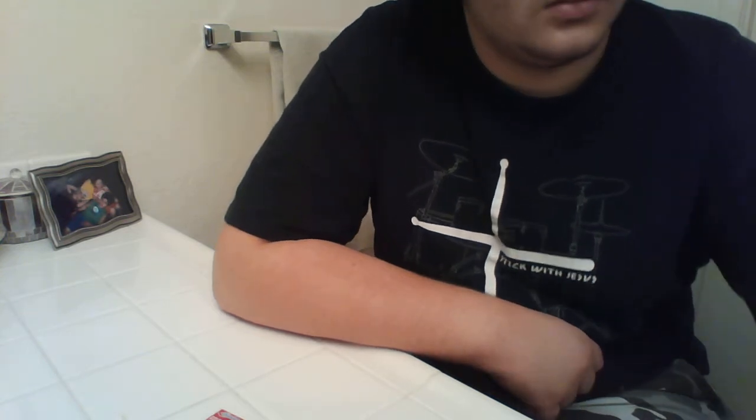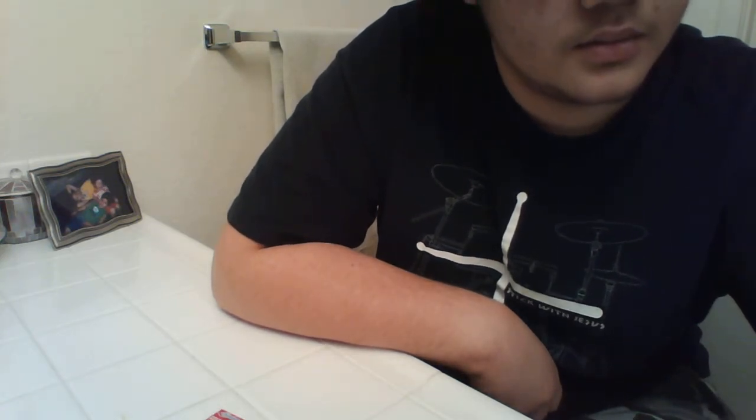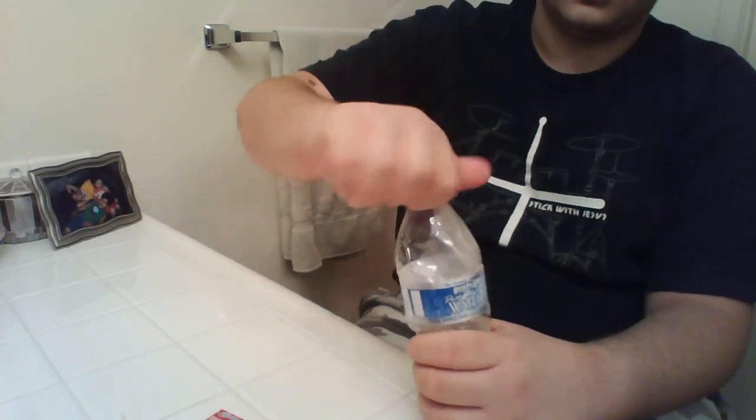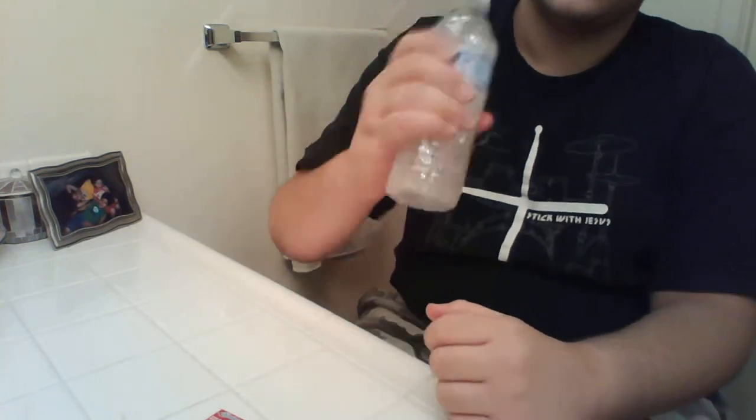Okay, so go ahead and fill it up to about right there with hot water, please. Okay, that's good. Now put the cap on it and tighten it. Shake the bottle for 30 seconds, count to yourself.